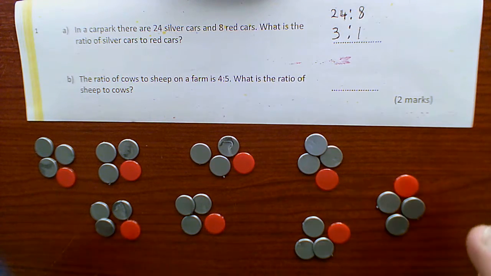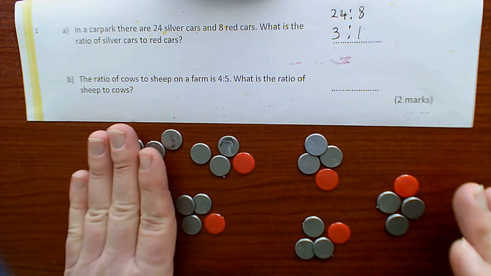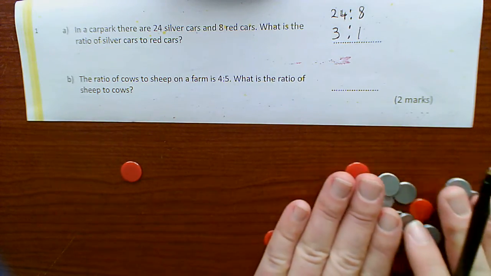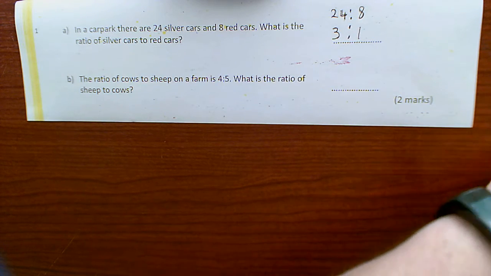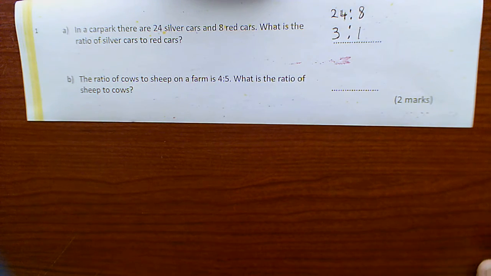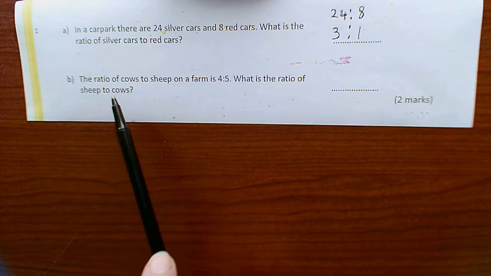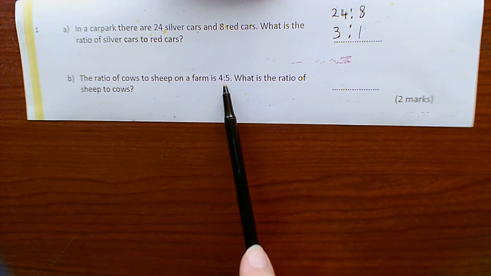Now let's go to part B. So I'll just move these out of the way. Part B, let's read the question very, very clearly. It says the ratio of cows to sheep, so we're comparing 2 amounts. The ratio of cows to sheep on a farm is 4 to 5.